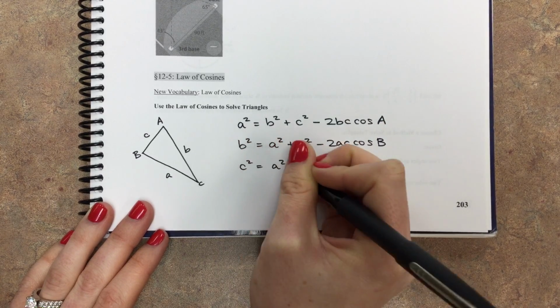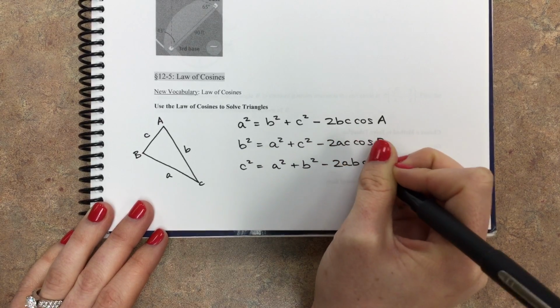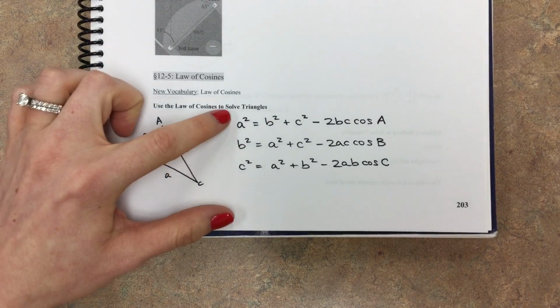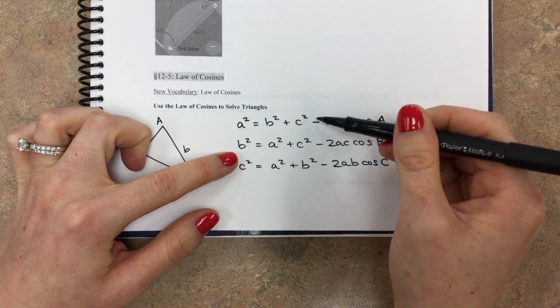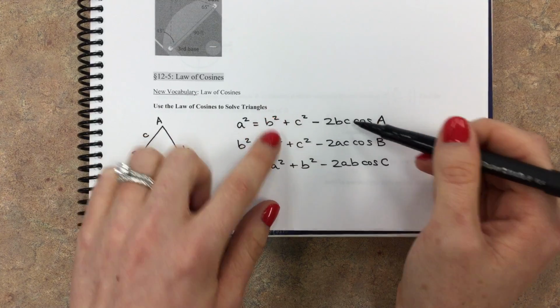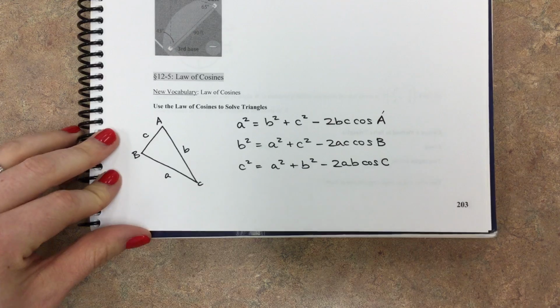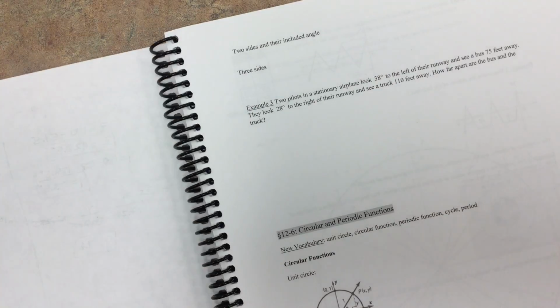Depending on what pieces you have and what pieces you're missing, it's going to make more sense to use one of these formulas over the other. You'll see once we actually get going. Notice whatever side you have, you have the other two sides squared and added together, all minus 2 times the other two sides, and then the cosine of this angle. So the pattern is really similar each time. We're going to reference them back in all the problems that we are working on here.